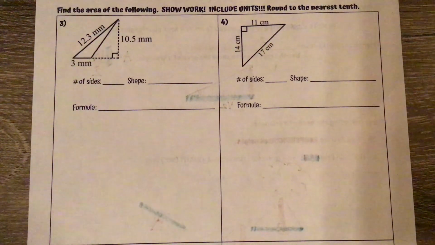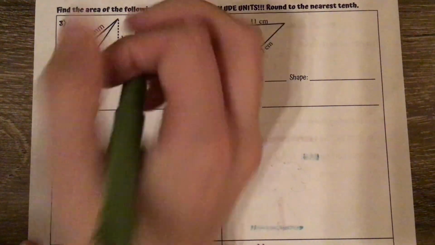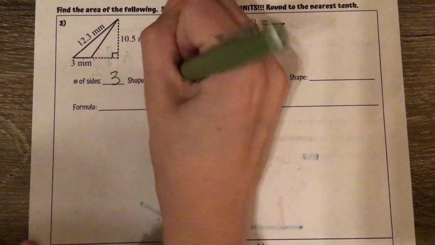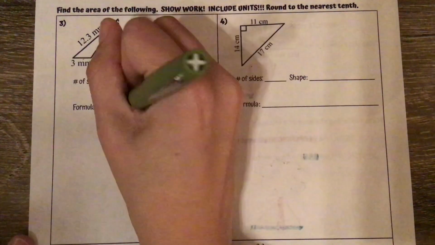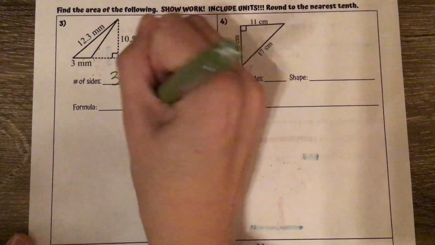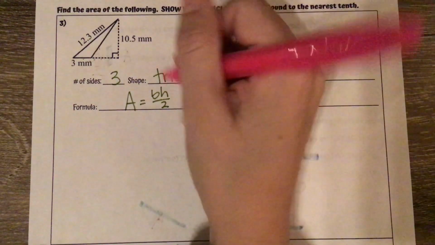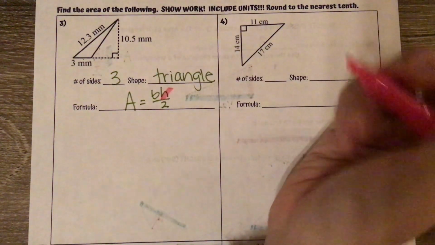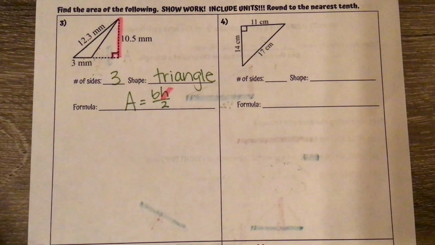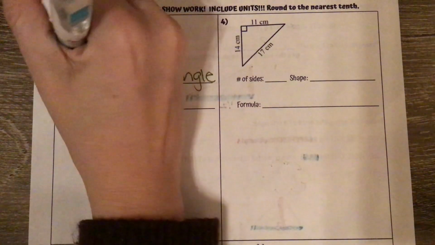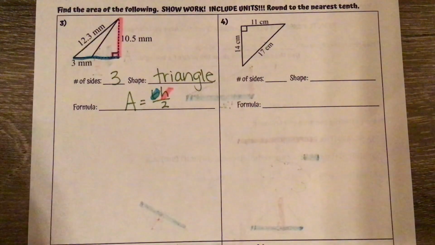Number 3, the number of sides. These dotted lines don't count as sides, so we have 1, 2, 3 sides, which means it's a triangle. And the formula is area equals base times height divided by 2. I'm going to look for my perpendicular height first. I see this dotted line here with the little 90-degree symbol connected to it. And the side that it's connected to is this bottom side, and that's telling us our base.